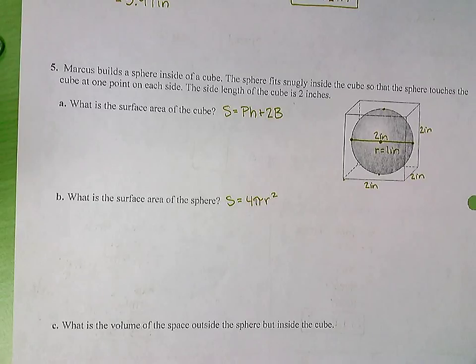How can you figure it out? There's 2 9s. The same question. Perimeter of the base, and area of the base.